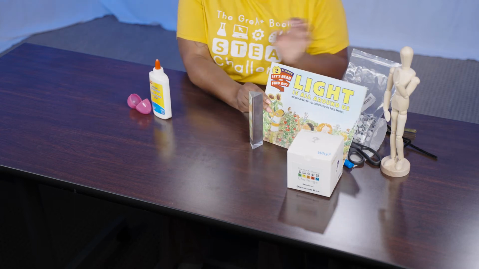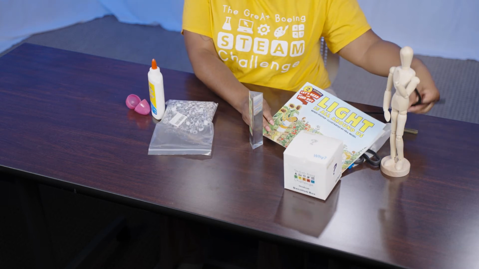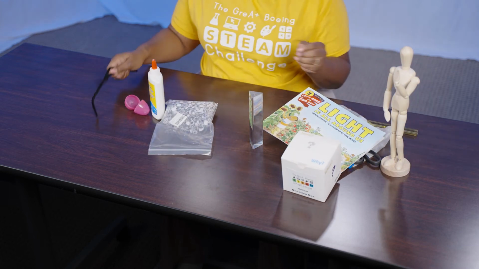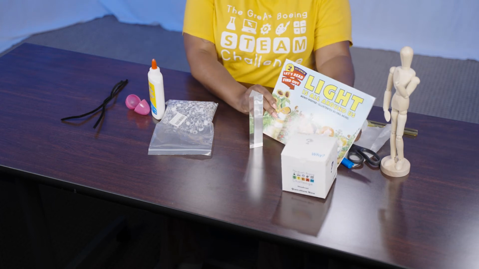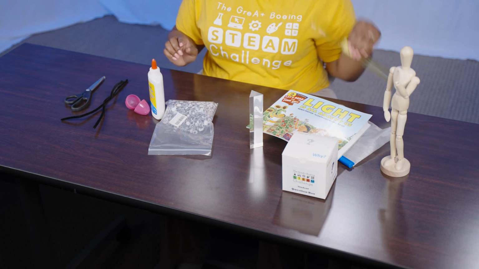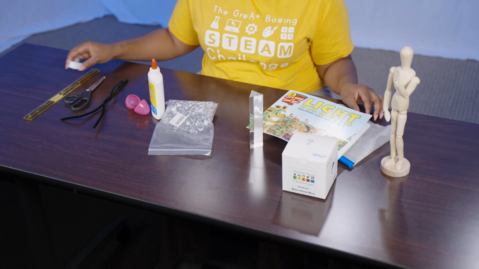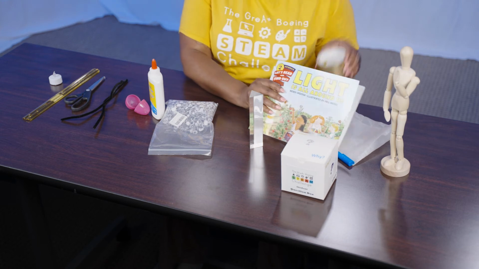glue, googly eyes, 2 pipe cleaners, scissors, a ruler, a tea light, and duct tape. You can take time to sketch now.